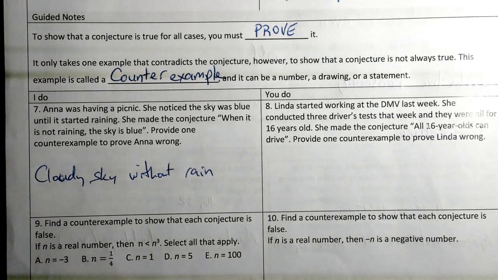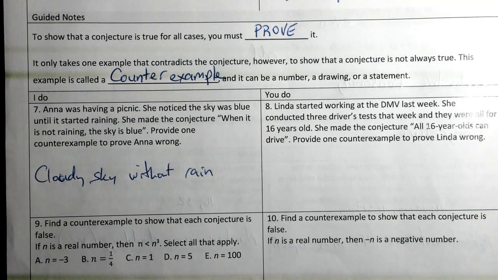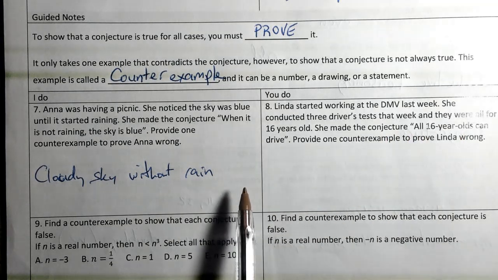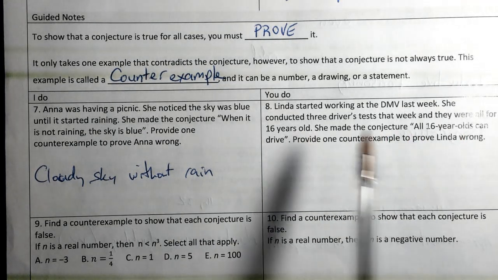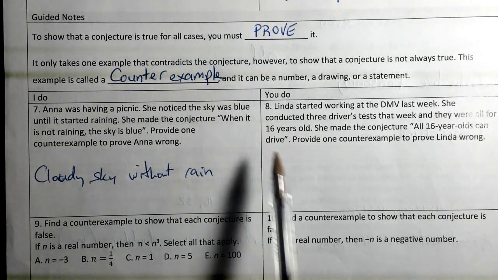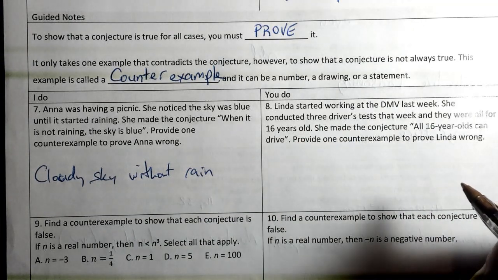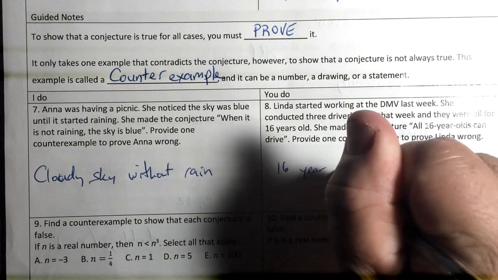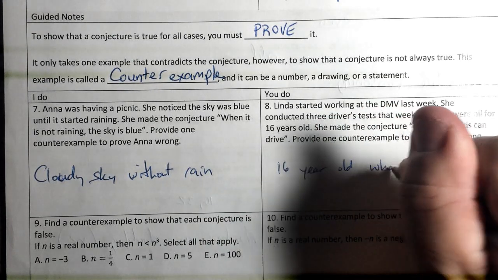So I said in class today, for the ones that were there, if you were 16 and you don't have your license, or you haven't started driving yet, that is a counterexample. But another one, she conducted three tests. I'm assuming they all passed because of what she said here, but what if one of them failed? Well, it'd still be the same thing. We have a 16-year-old who doesn't drive.